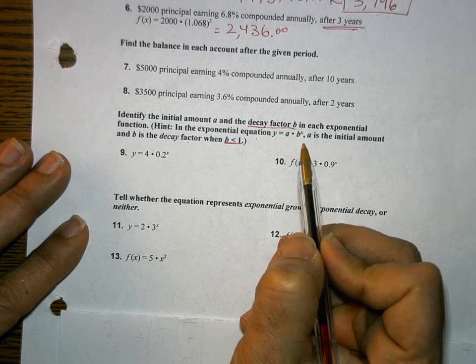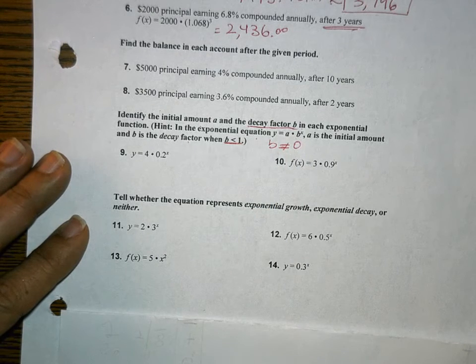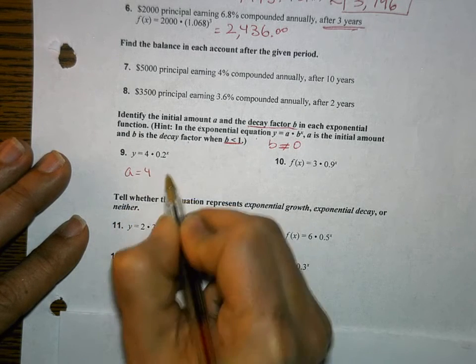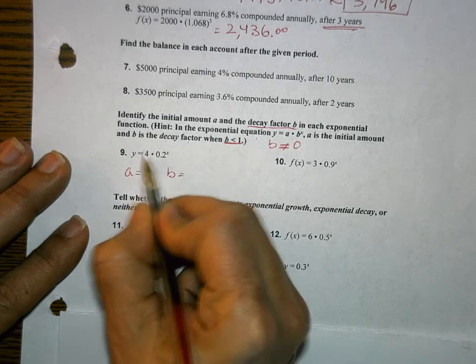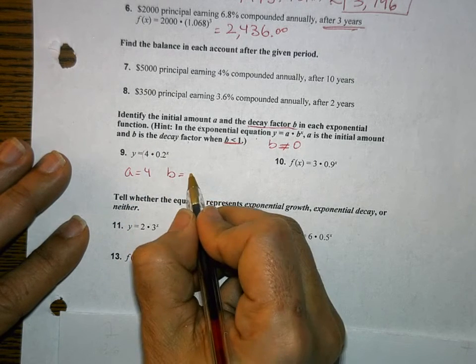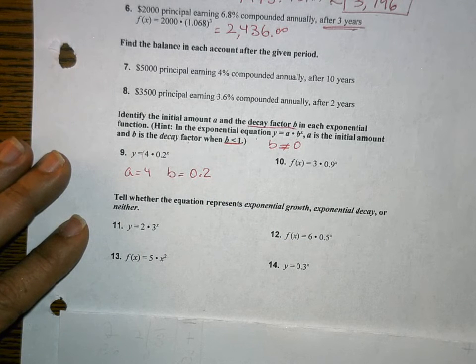Okay? But B cannot be 0. If B is 0, it is not even an exponential function. But it's going to be a fraction, okay? It's going to be 0.01, 0.02, 0.25. It will be a decimal value, okay? So here, A equals 4. There it is, my initial amount. It's multiplying. And B is my 0.2. That is my decay rate. Something is decaying by 0.2.